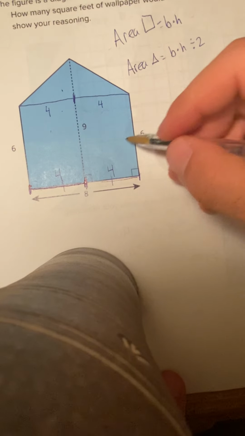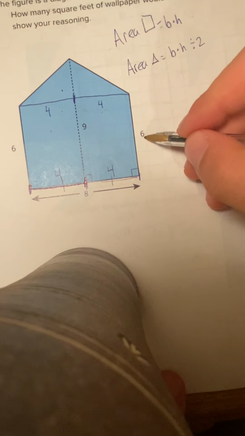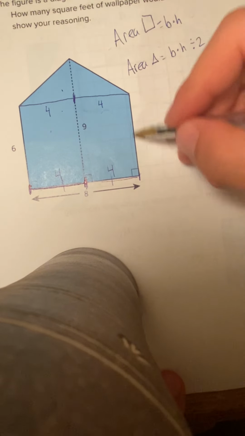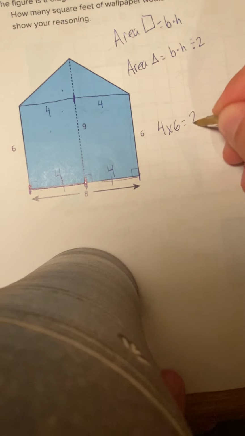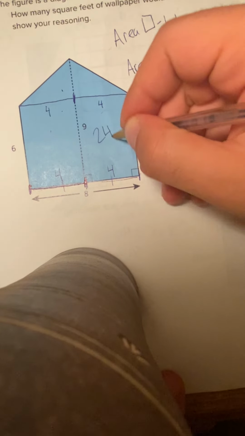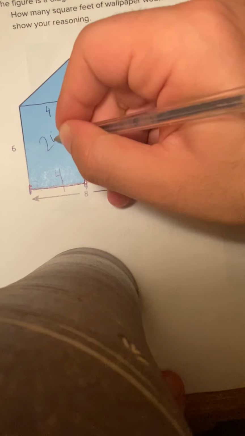Okay, so now I can find the area of this rectangle. So the height of this is 6, not 9. 9 is this whole side. We just need up to here. So the area of this is 4 times 6, which is 24. And if this is 24, then this is also going to be 24 because they're identical.